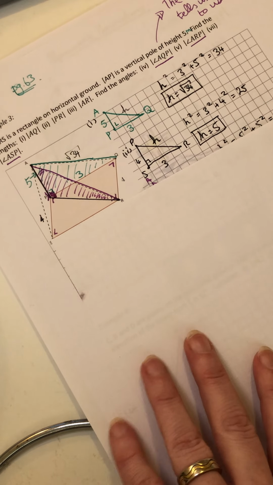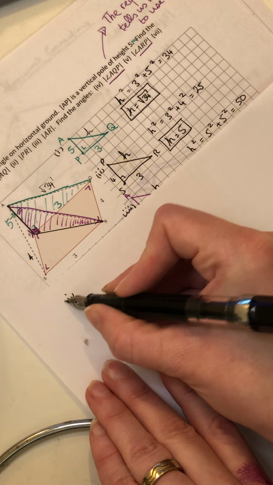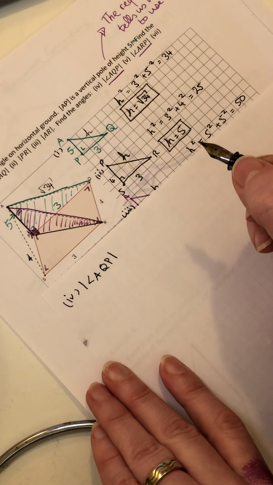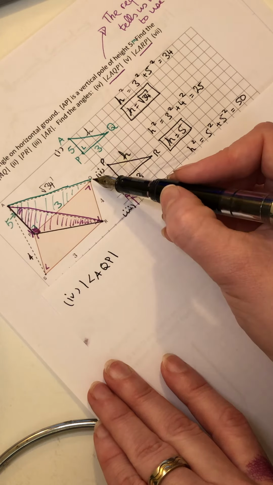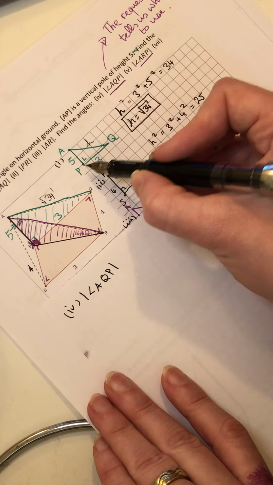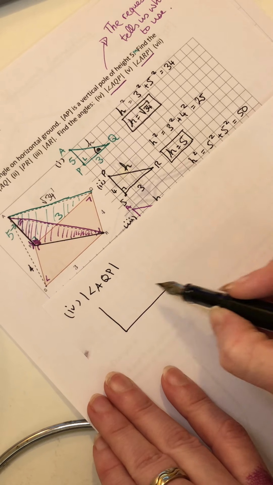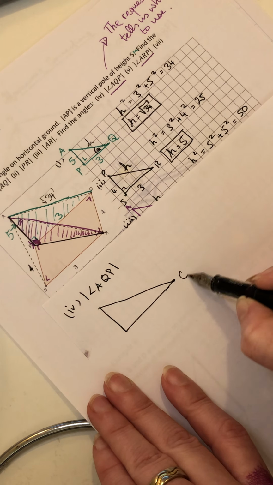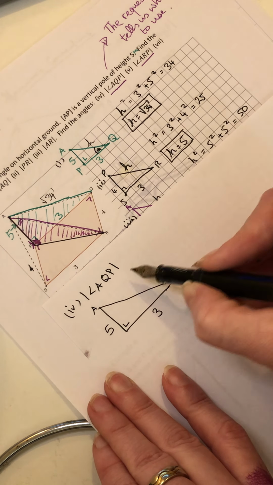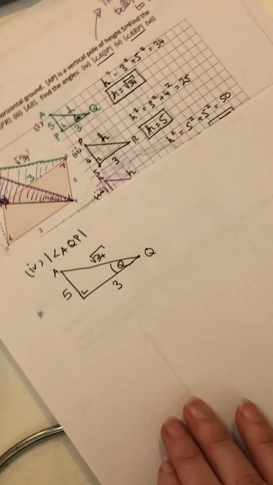For part 4, we're calculating some angles. So for part 4, we're asked to find the angle AQP, and that means we need to use the triangle AQP, which we've already drawn up here, and they want us to find the angle there at Q. But I'm going to sketch it out again. AQP. 5, 3, square root of 34, and we want to find this angle in here.